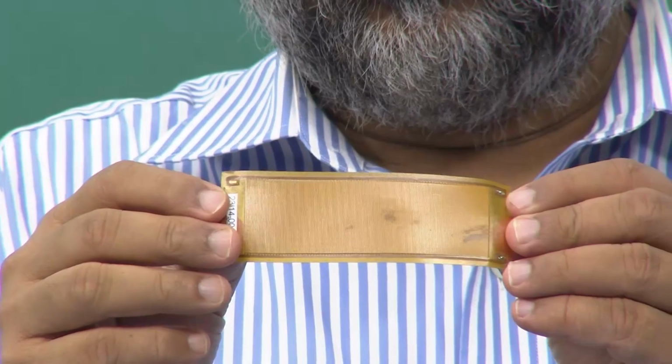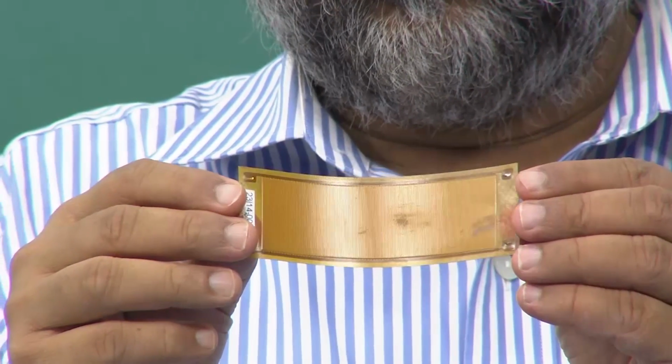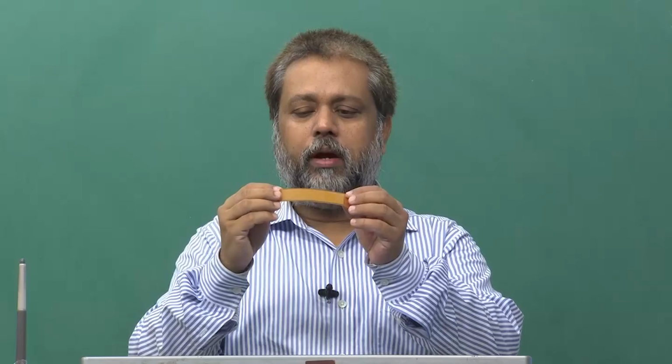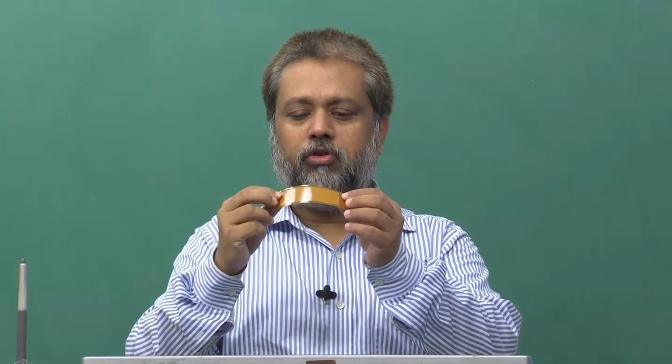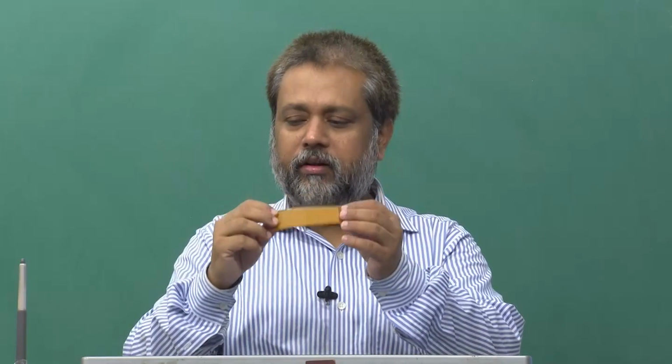That is something you cannot achieve with a piezoceramic material simply. By applying voltage, we will show you that this will start to vibrate like this, and that will impose vibration on a composite system.